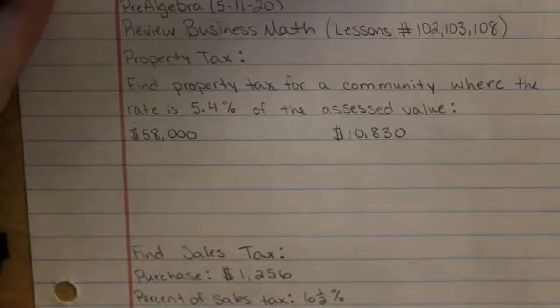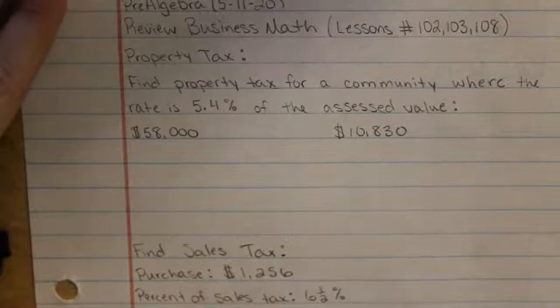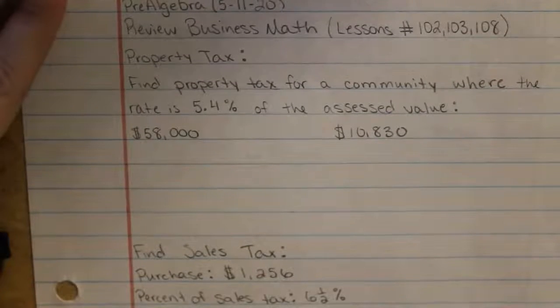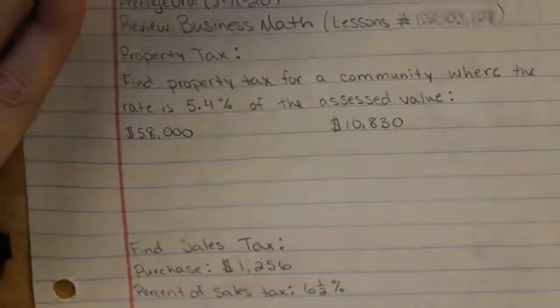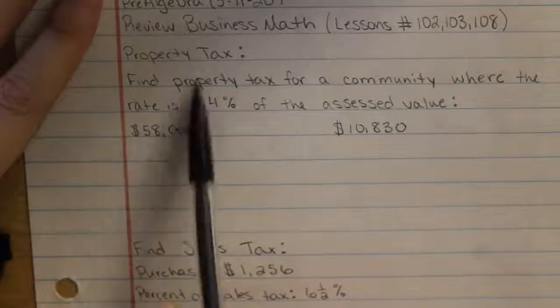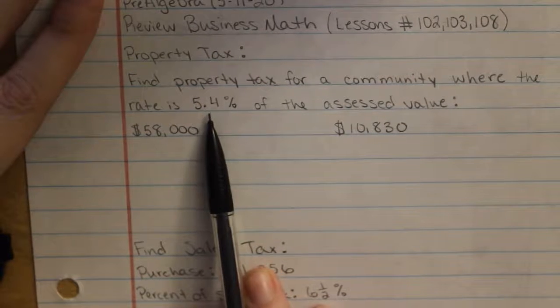So the first thing I'm going to review today is some business math with you. Now, not all of this will be on your test, but it's one of those things that I feel like coming out of pre-algebra, you need to know this material. Okay? So property tax. Find property tax for a community where the rate is 5.4% of the assessed value.